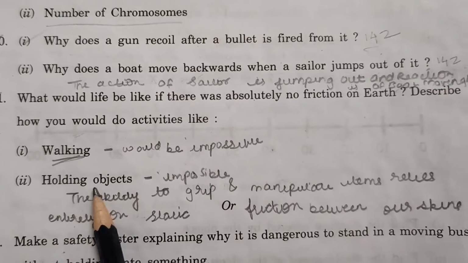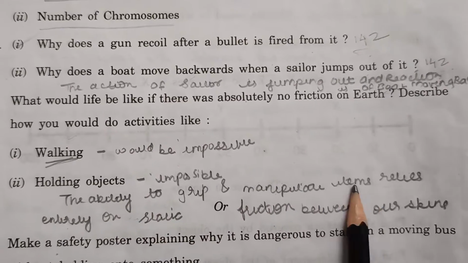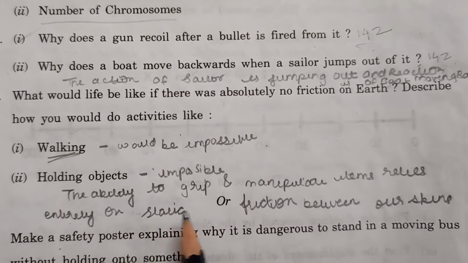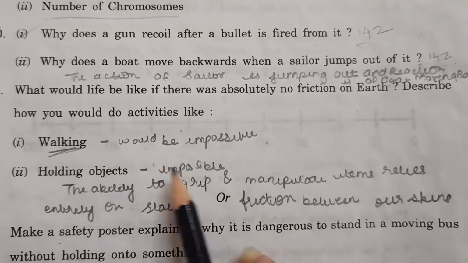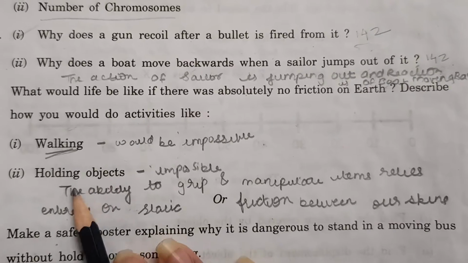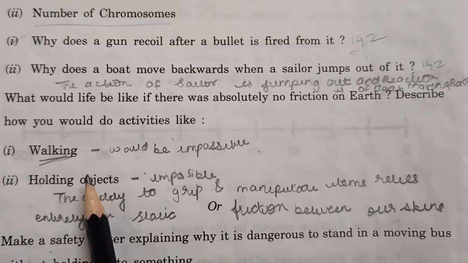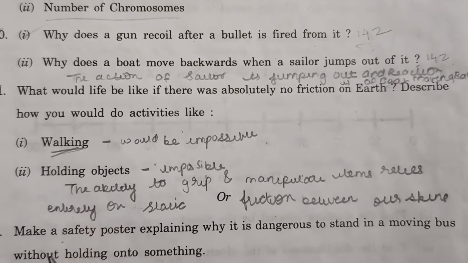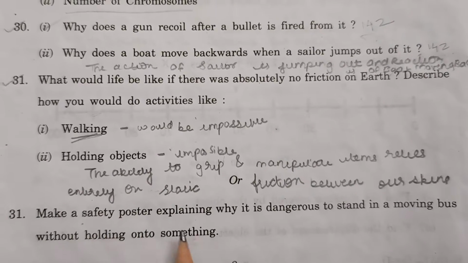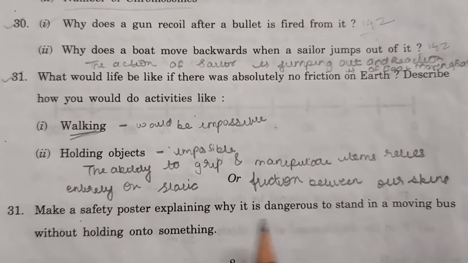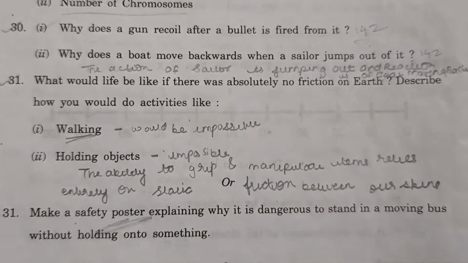Question number 2. Holding objects, it will be impossible. The ability to grip and manipulate items relies entirely on the static friction between our skin and the object, and if the friction is not present between the skin and the object, the object will fall, or we cannot handle the objects. Question number 31. Make a safety poster explaining why it is dangerous to stand in a moving bus without holding on to something. We have to make a poster.